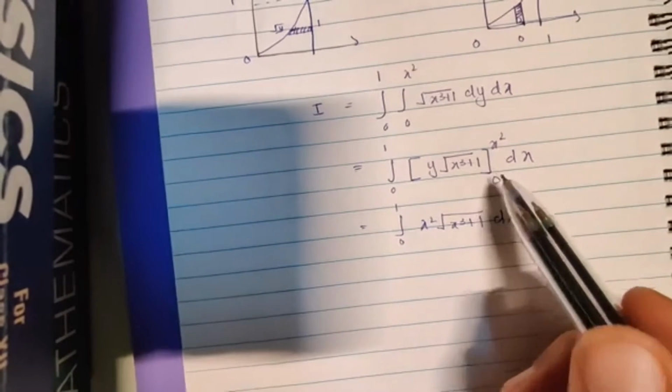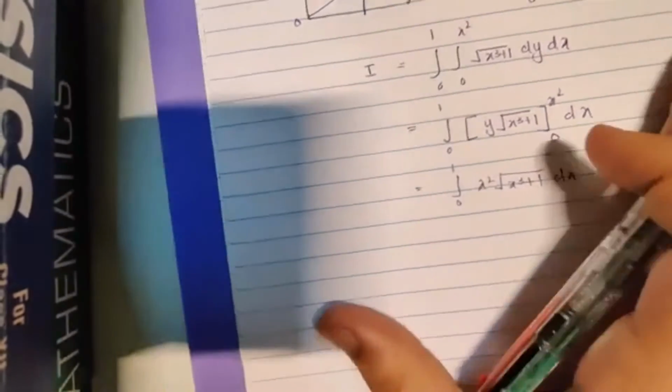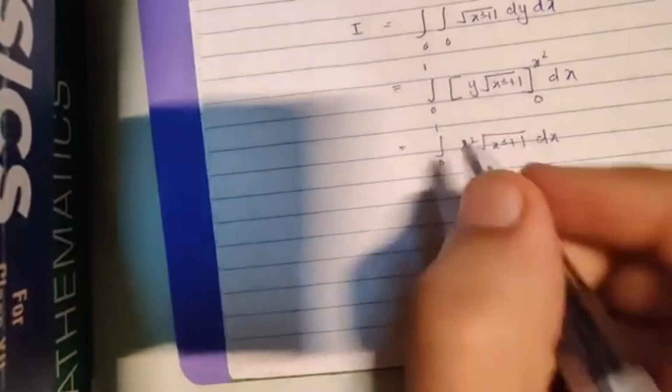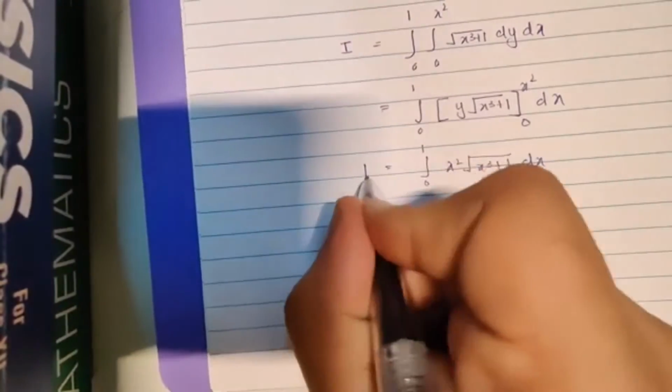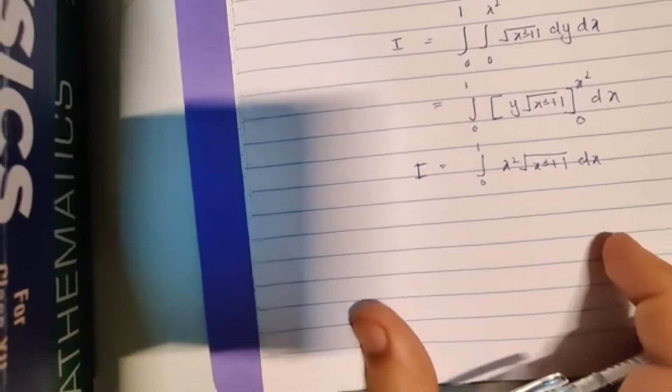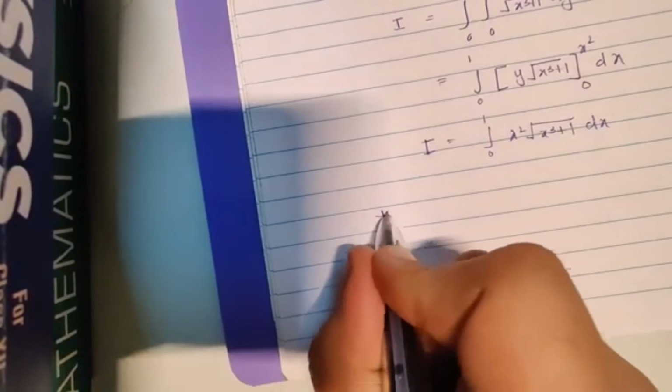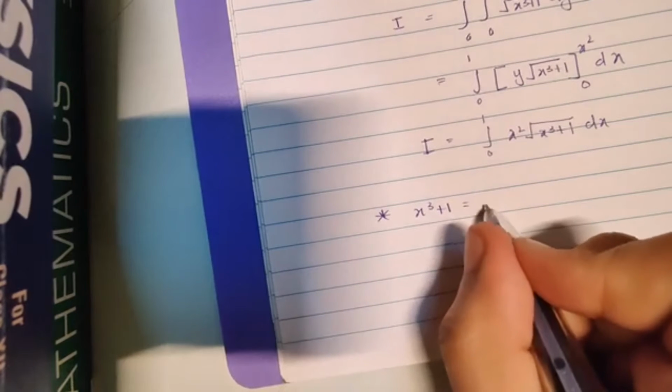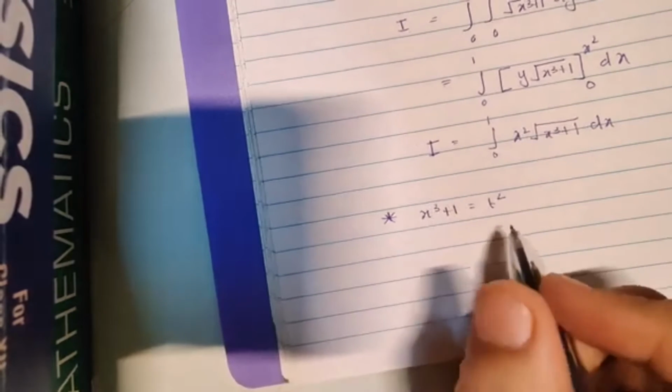Now we have this as the final integration we have to do, and it can be easily seen that it is fairly easy. We just have to use the substitution method here, wherein we will let x cube plus 1 be t square, and then differentiate both sides.